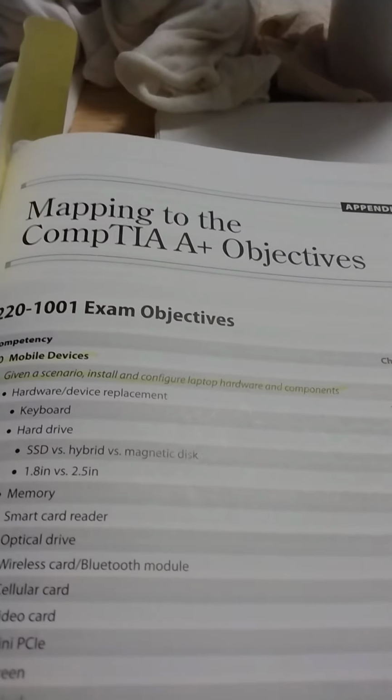And here it is back here where it says mapping the objectives, the appendix, and it goes through everything back here. Then further back you have all the definitions, and you learn all these definitions as you go through his pages in the book.